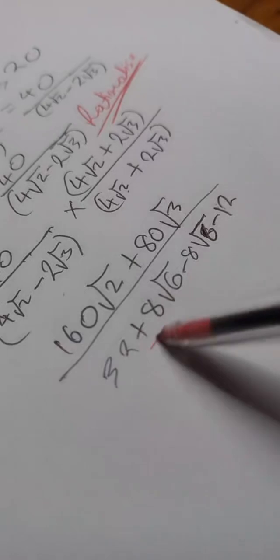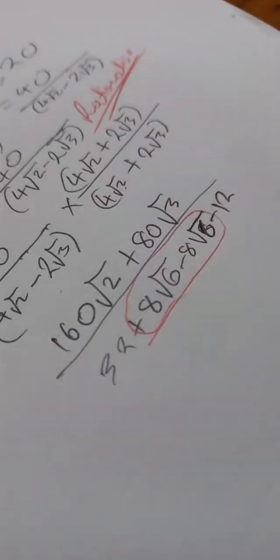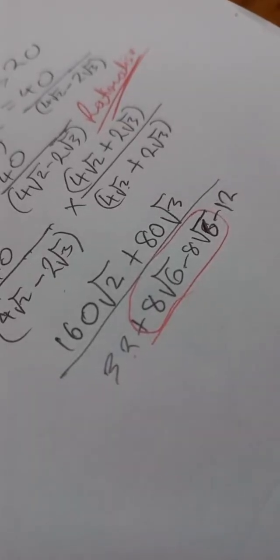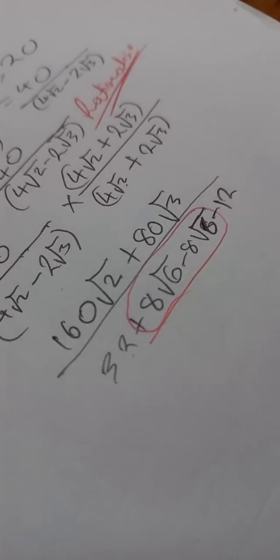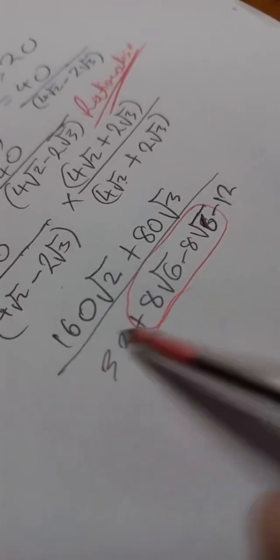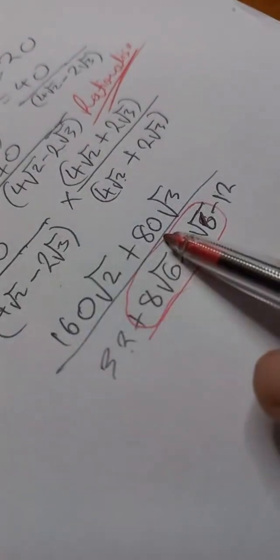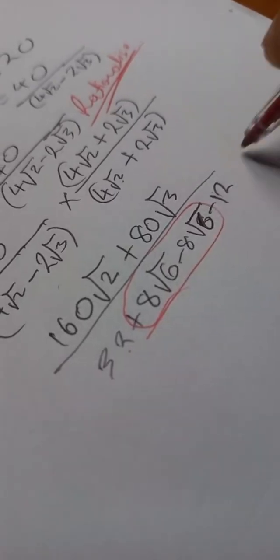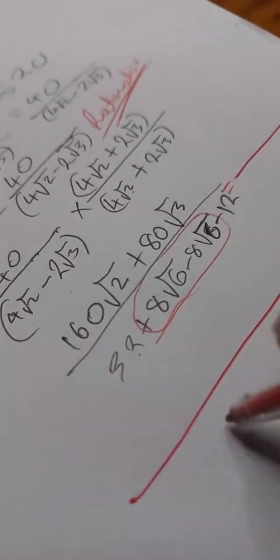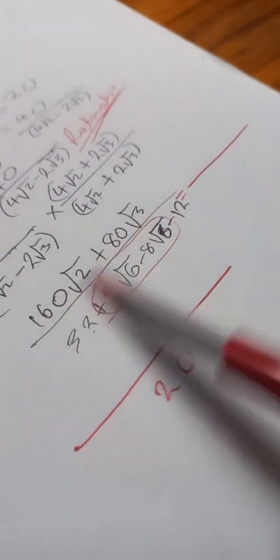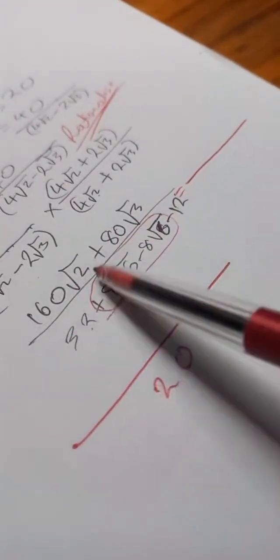This is going to be 0. 8 minus this is going to be 0. And then 32 minus this, 32 minus 12 is 20. Right? So it's going to be 160 plus 80. So this is going to be over 20. But here we need to factorize it, so let's factorize by what?